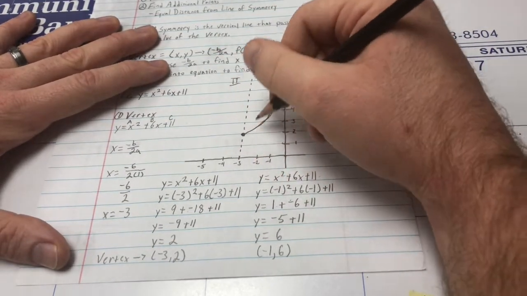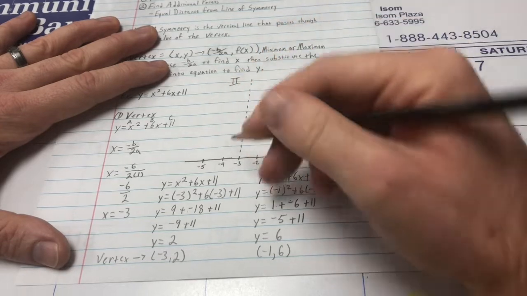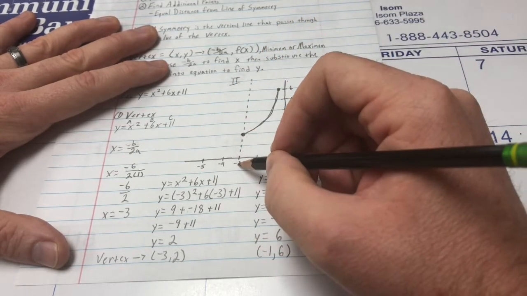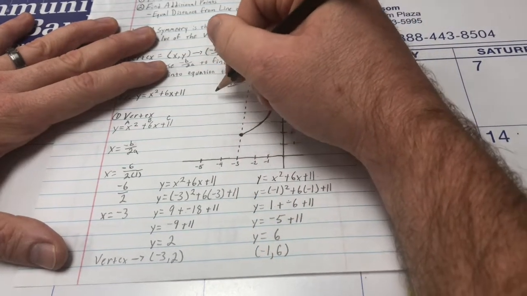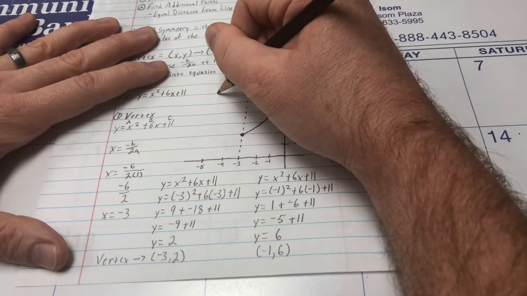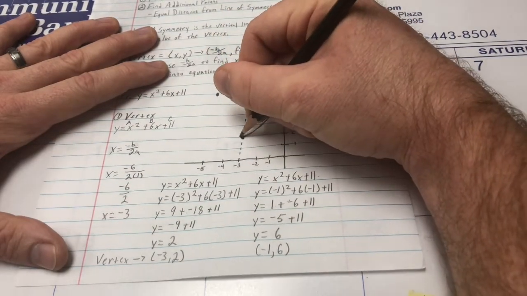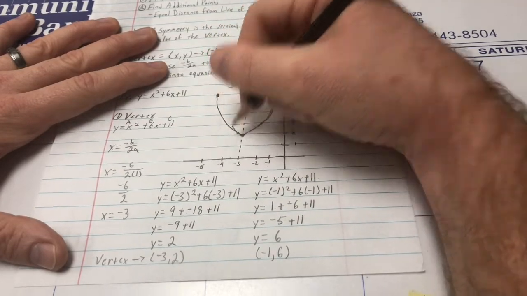And then, since negative 1 is 2 spots away from negative 3, 1, 2, I also can come to negative 5 because it's also 2 spots away, up to 6 and put my other point. And that gives me the other nice curve to my parabola.